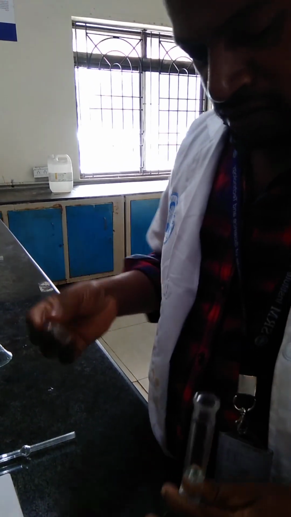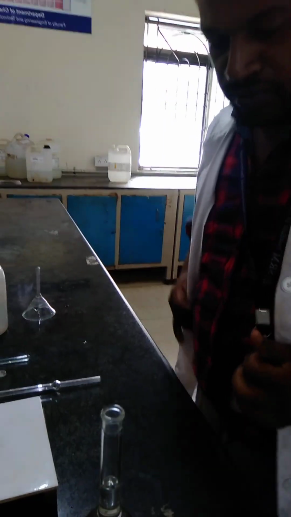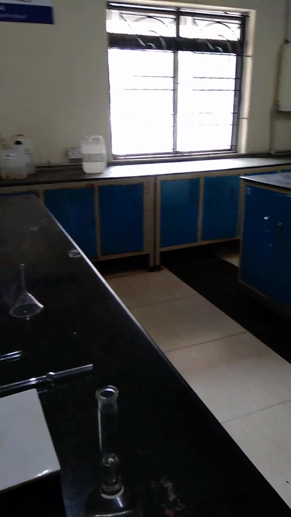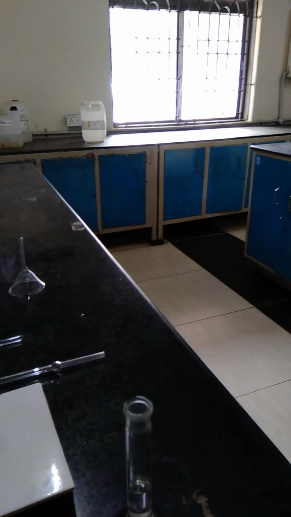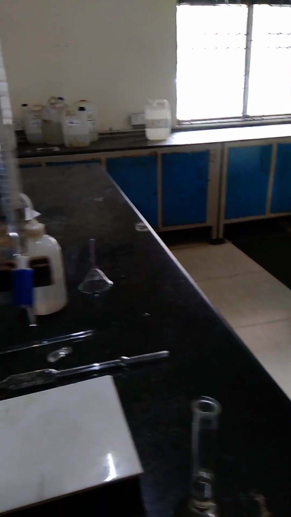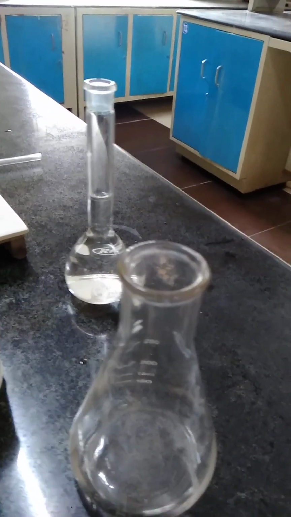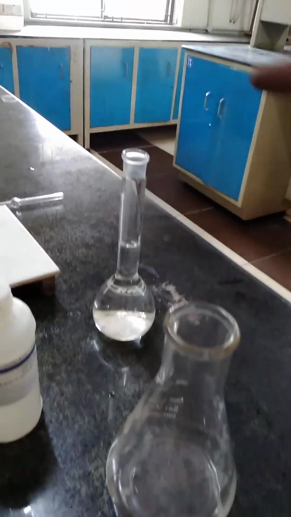For the colorless solution, the mark is supposed to match the lower meniscus, that is the mark of the sample. Once you mark up the sample, then you can pipette out the required quantity. As per the procedure, 20 ml you have to put out into the conical flask. Then you have to add the phenol.